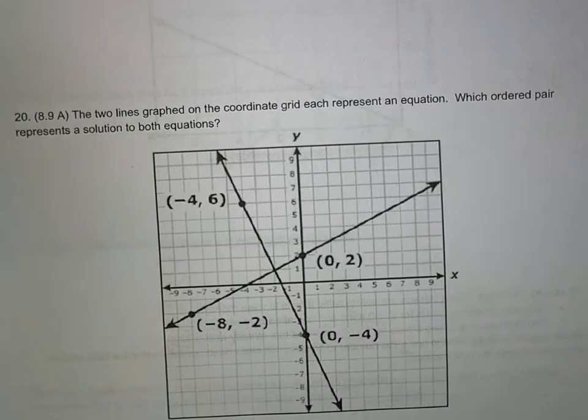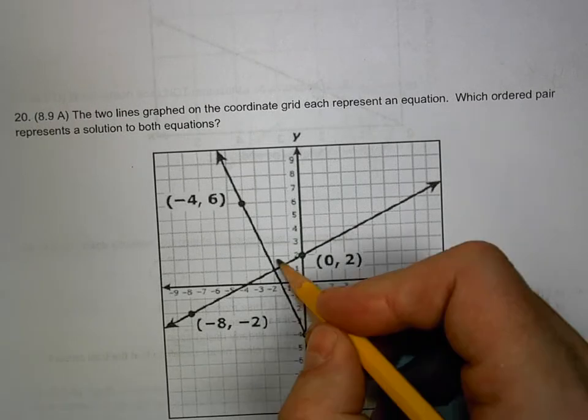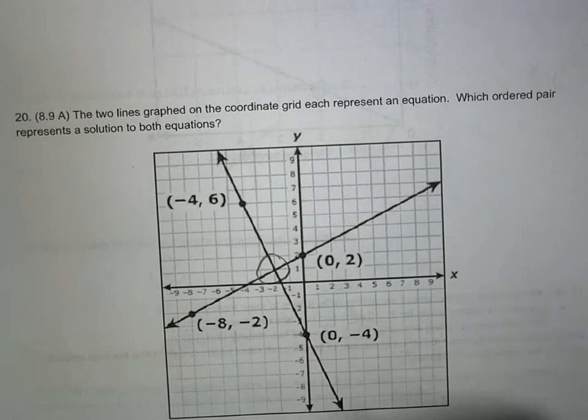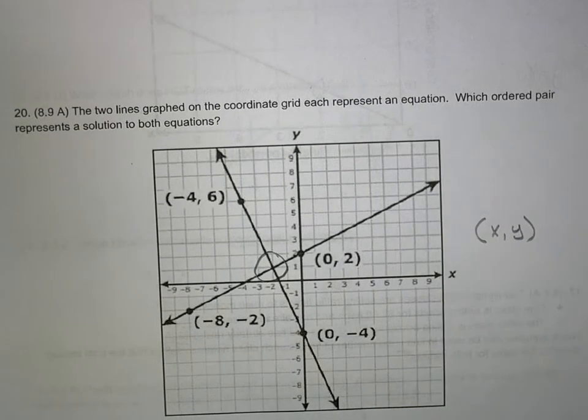Number 20. The two lines graphed on the coordinate grid each represent an equation. Which ordered pair represents the solution to both equations? That ordered pair is where they intersect. That's the solution. So it's going to be written as something like x comma y. You just have to find x and y.